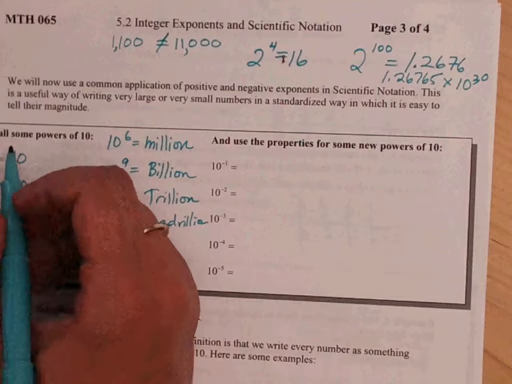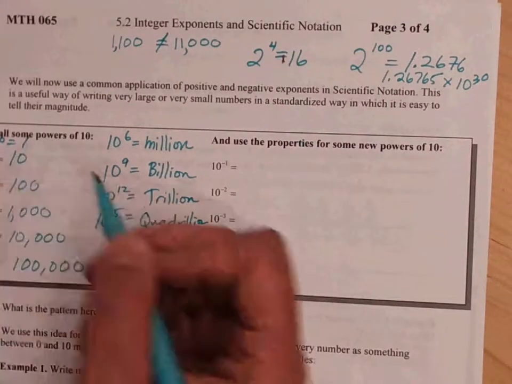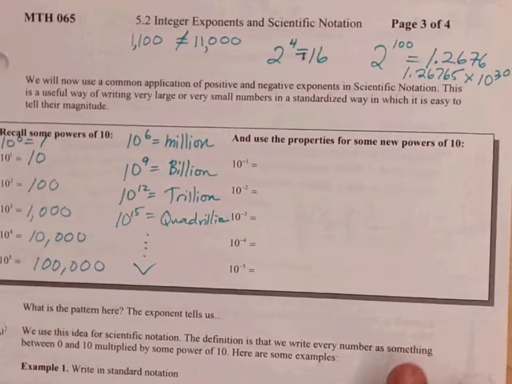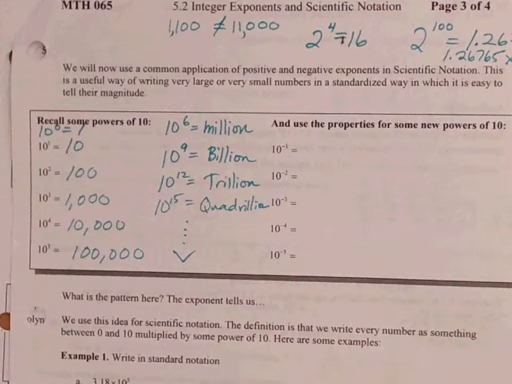What about 10 to the 0 power? It's the ones place. All of the powers of 10 correspond to our place value. Does anybody know what our place value system is called? Base 10.